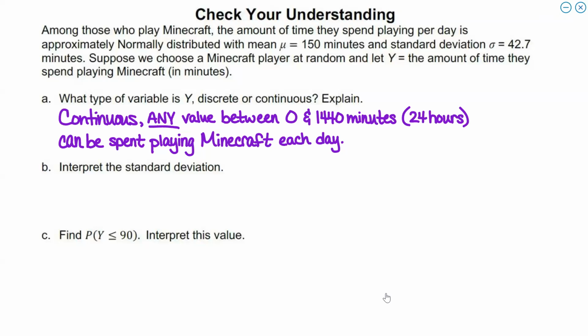What is the standard deviation of 42.7 telling us? What does standard deviation tell us here?